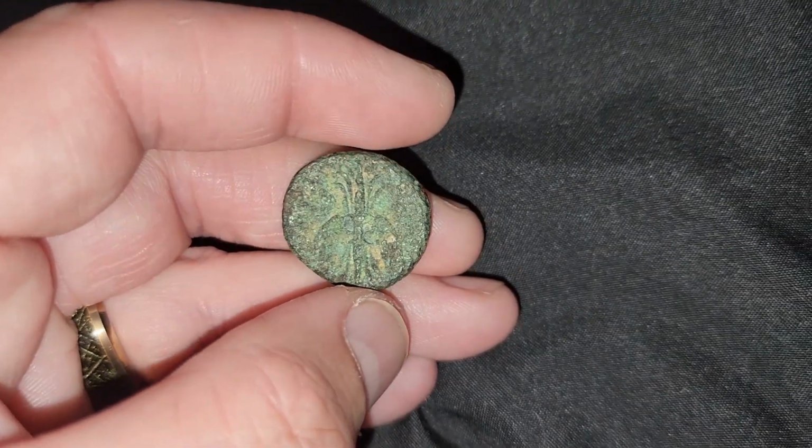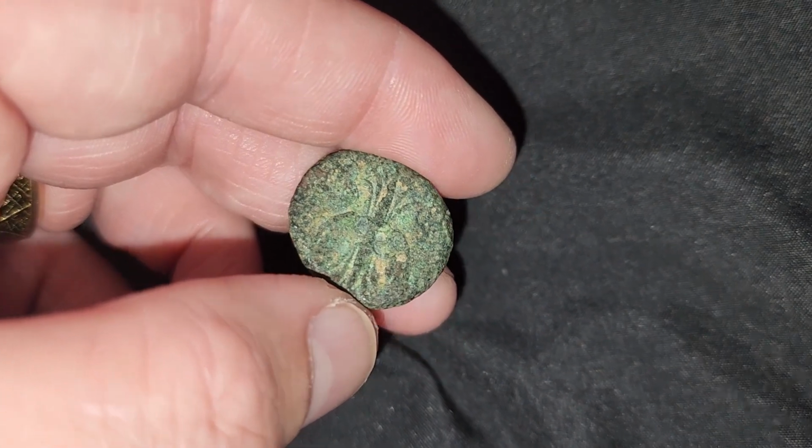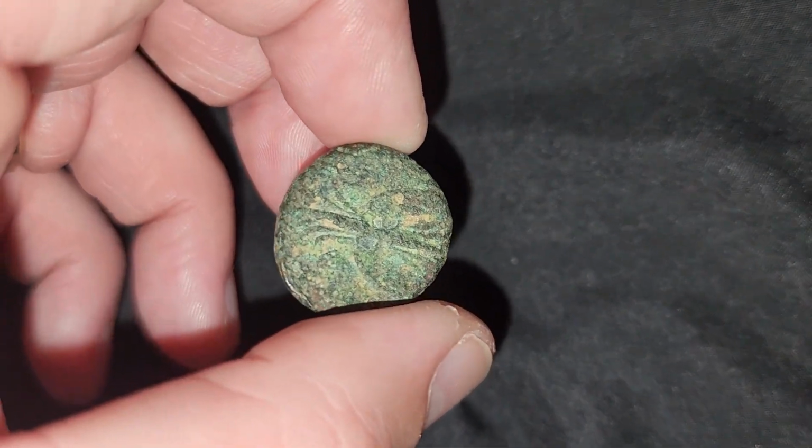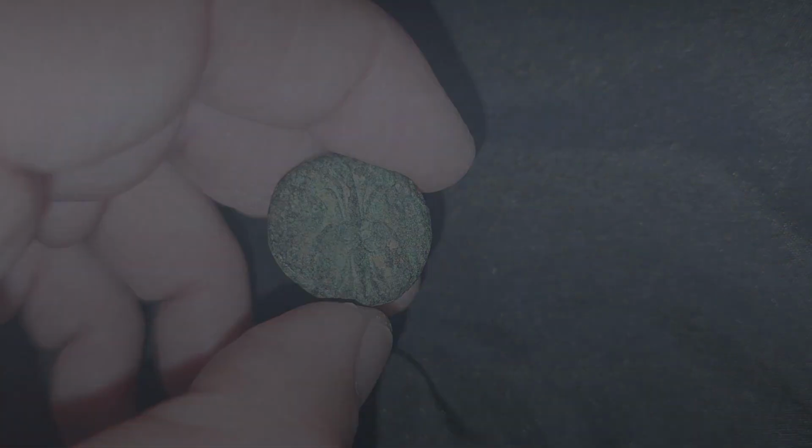This coin, the oldest in my collection so far, was issued by a man who knew Alexander the Great personally, and was struck only some 3 centuries after the first true coins were originally minted.